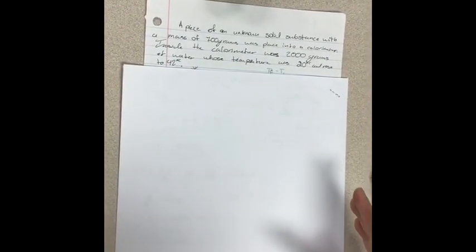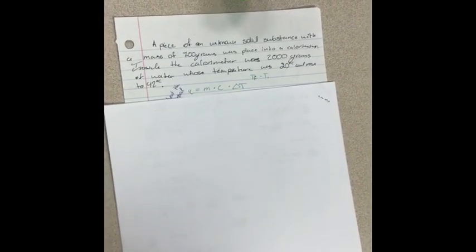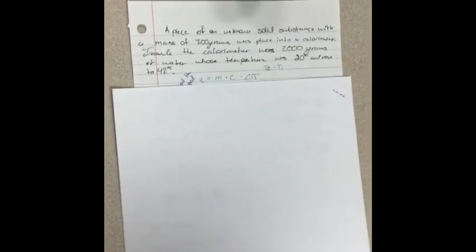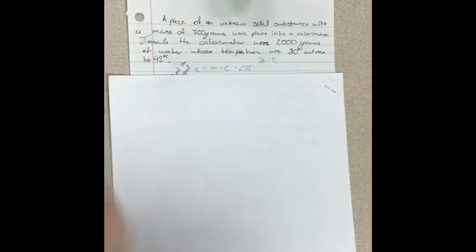Okay, so as I was saying with my group here, if this sphero is an imaginary metal of 700 grams, placed into a calorimeter which has 2,000 grams of water, whose temperature rose from 20 degrees Celsius up to 42 degrees Celsius, how do we figure that out? Well, you'd have to understand that Q equals the mass of the object being questioned times its specific heat times the delta T, which is the temperature final minus the temperature initial.